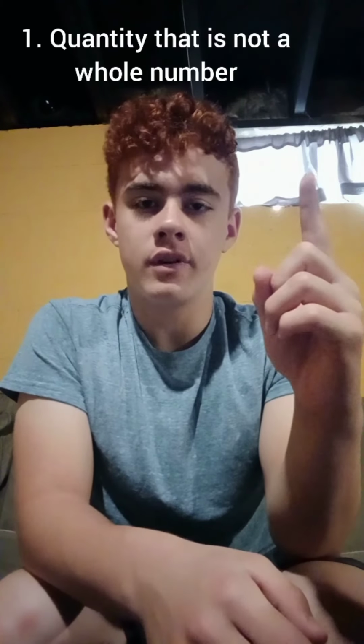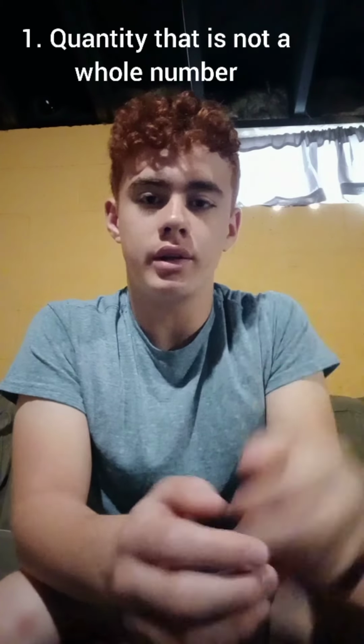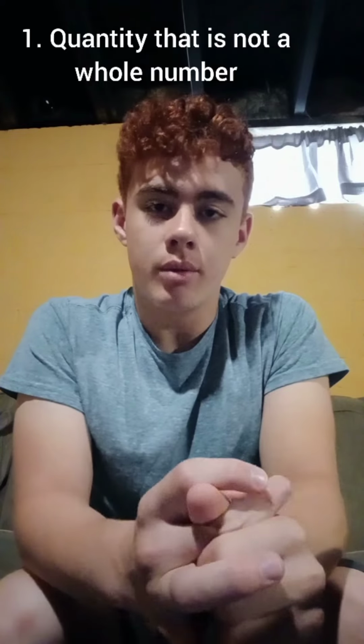Now Google defines a fraction in 2 significant definitions. The first definition is a numeric quantity that is not a whole number. So looking at the pie chart example that I showed, it was 1/4 of the whole pie. That is not a whole pie.